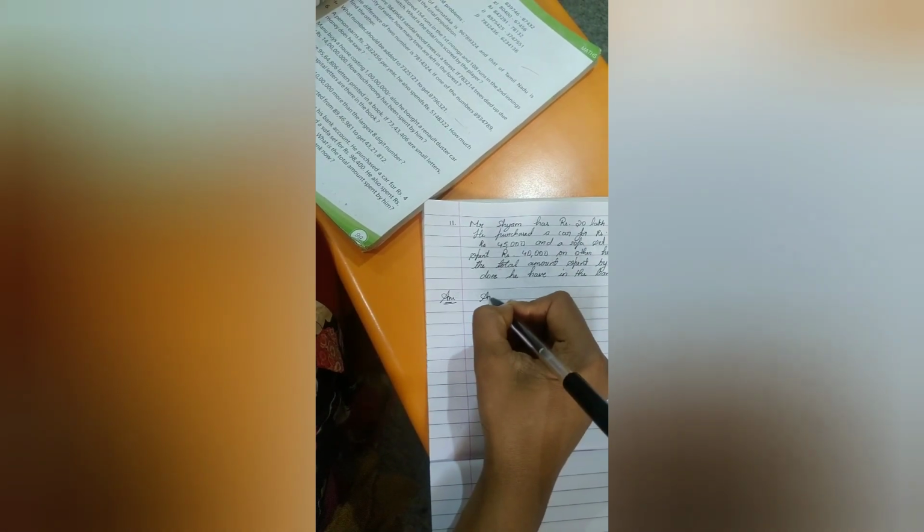Because in the question we have amount, I will write amount spent on car. That is 4 lakh. I have written 4 lakh in numbers, children.